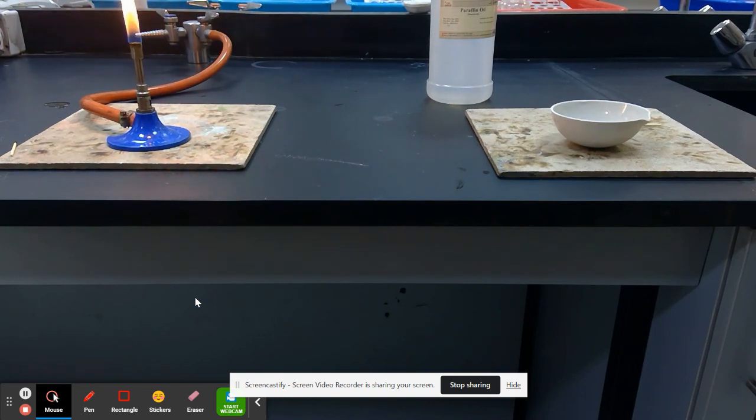This also means that it is less volatile. It becomes a gas less easily. It's more viscous. It is more likely to stick together and less likely to run if we were to pour it. And it is also less flammable.